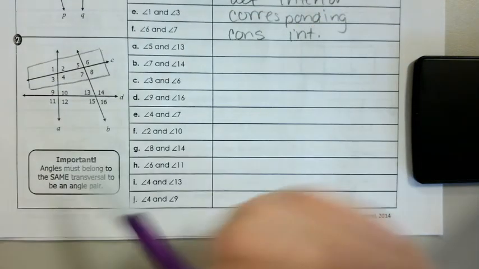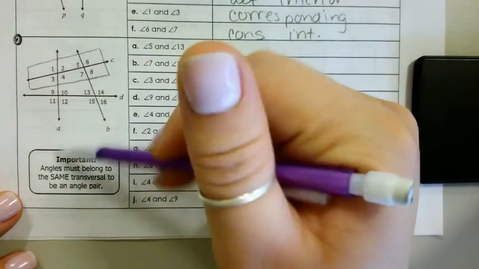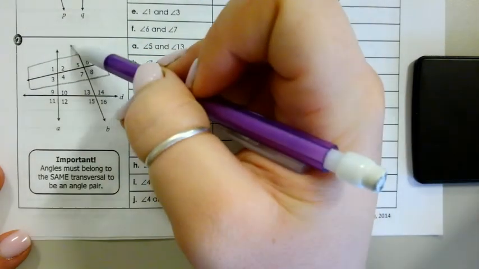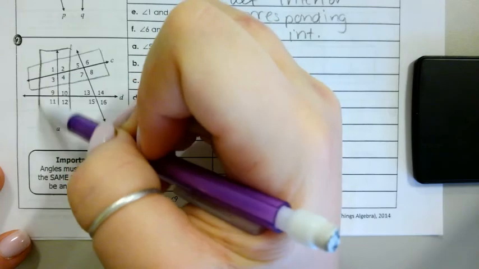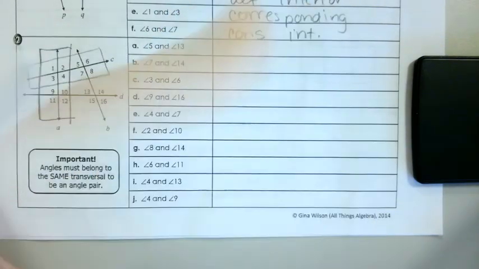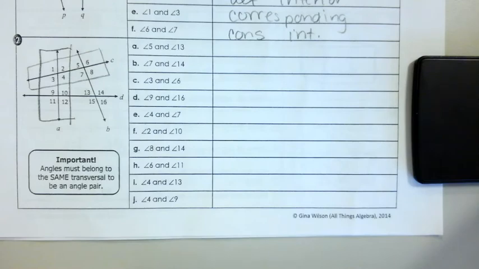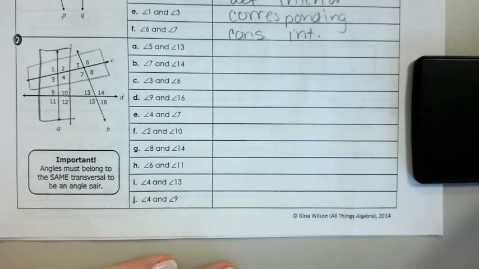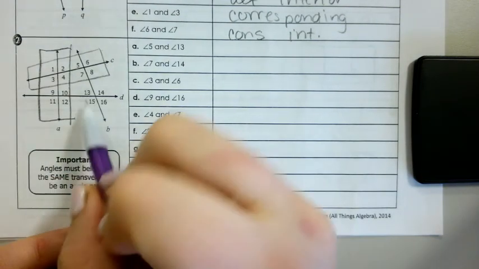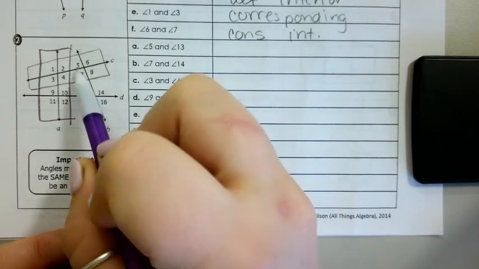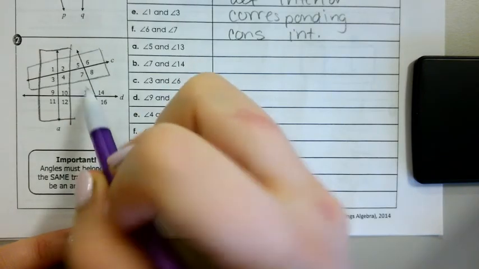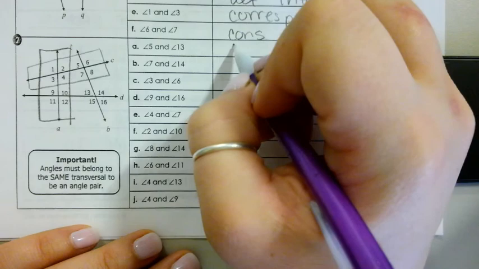Then you also have to consider that AB is a transversal, so that means this square is a transversal, and these vertical ones here. Okay, so we have 5 and 13, so they are together. It would be corresponding.